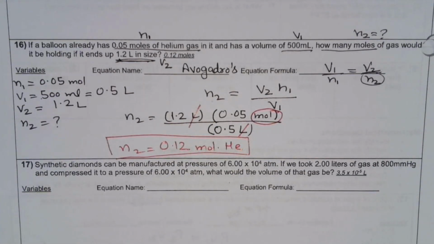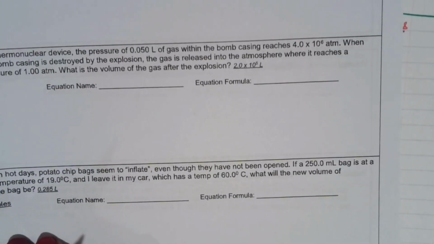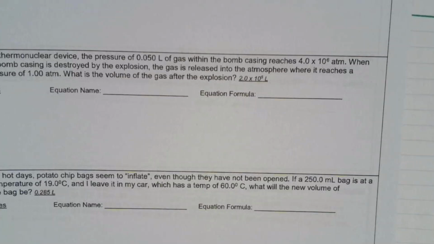Next we are going to do, maybe, let's see, so we can do number 19.